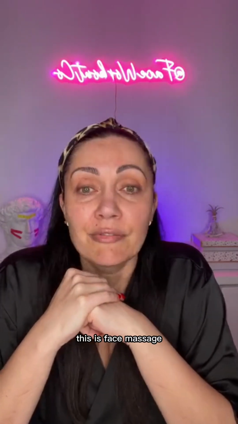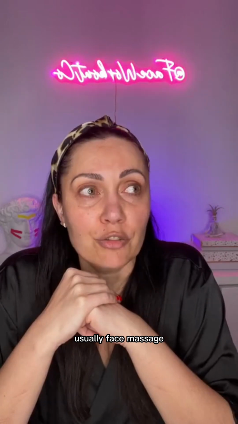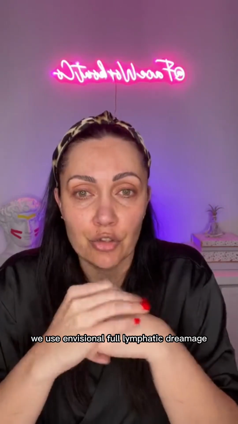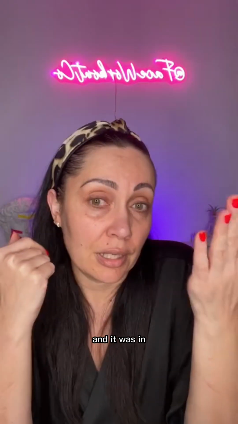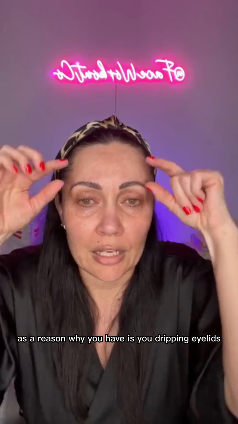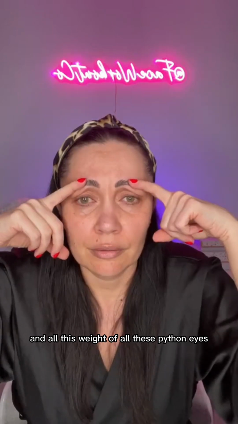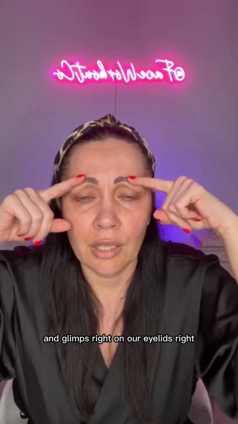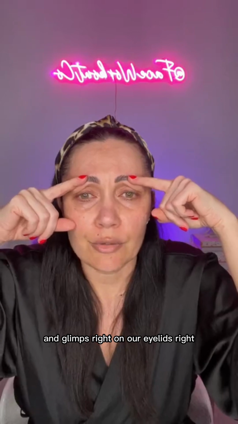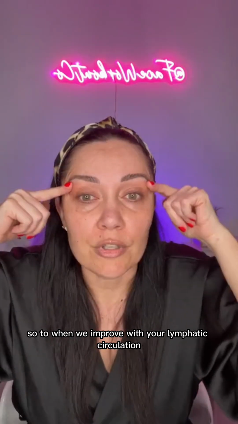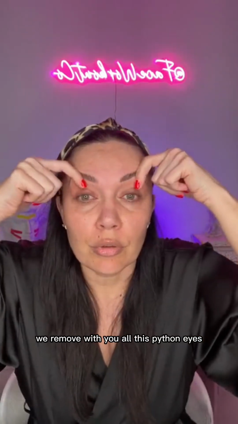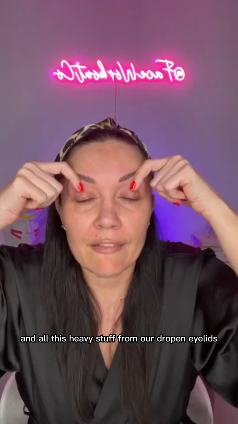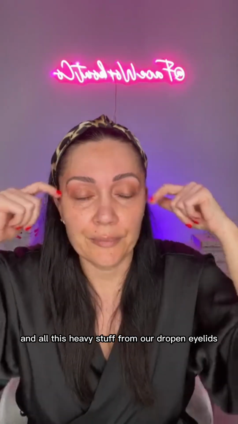The second thing is face massage. Usually we use face massage for lymphatic drainage, to improve lymphatic circulation around our eyes. And that was another reason why we have drooping eyelids. We gather all this lymph, all this puffiness, and all the weight of this puffiness and lymph right on our eyelids, right? So when we improve lymphatic circulation around our eyes, we remove all this puffiness and all this heavy stuff from our drooping eyelids.